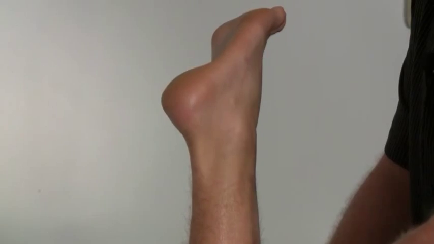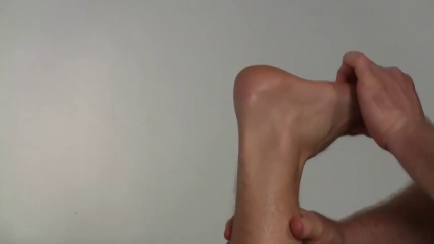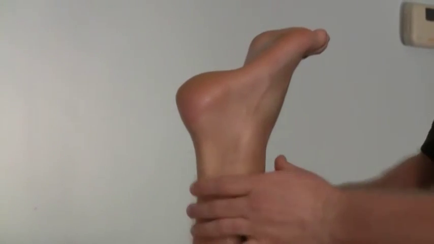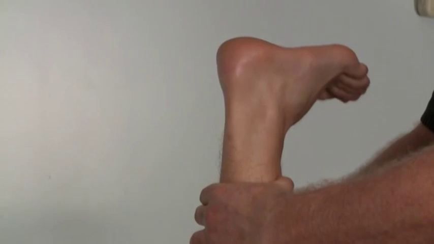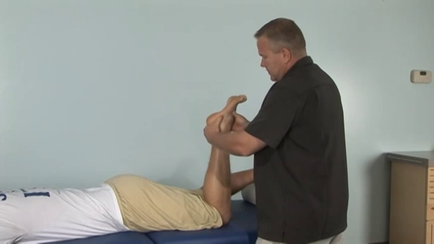We can also start to incorporate some movement, so I can have him slowly dorsi and plantar flex, so he's just going to do a little bit of ankle pumps as I'm doing the stroke. Okay, so he's helping me along with that tissue fluid movement.